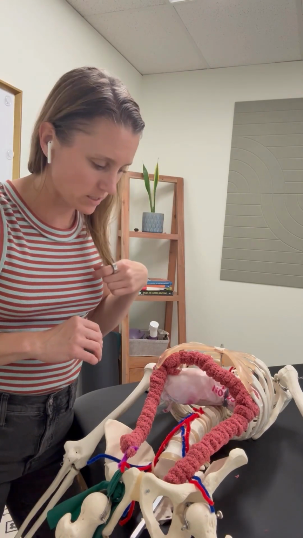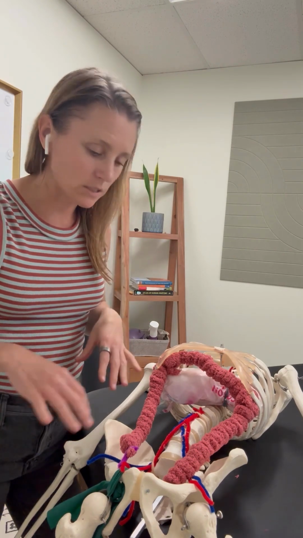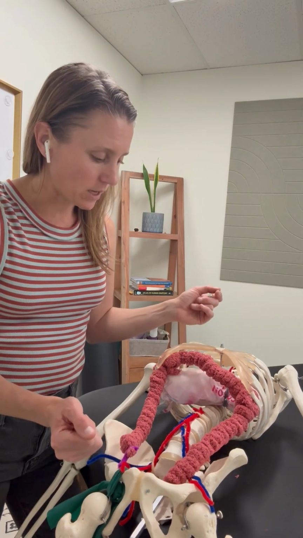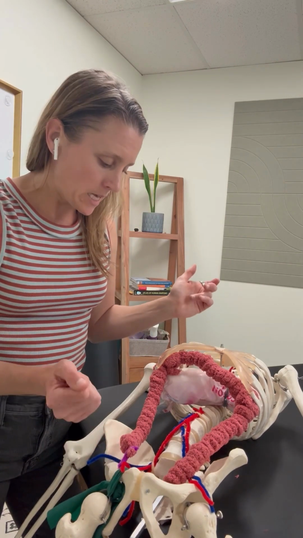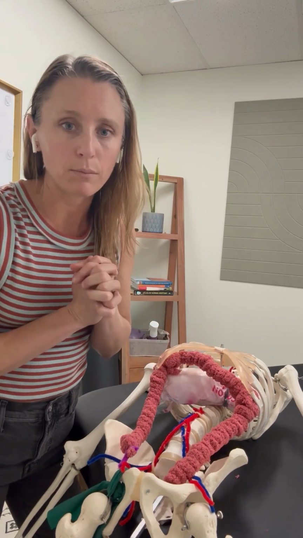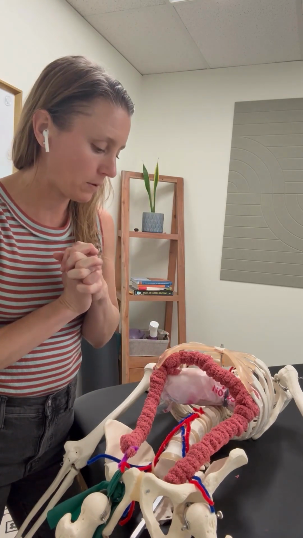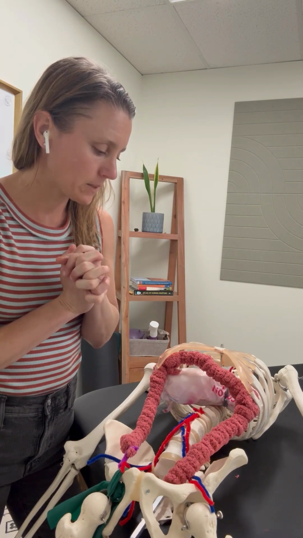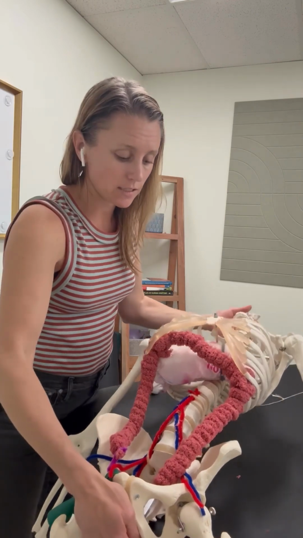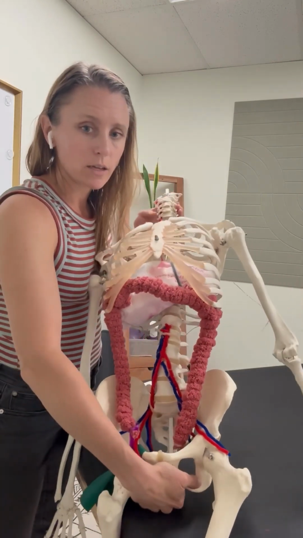This is why we want this area to be moving. It really spans a large area, diaphragm to pelvic floor. And so a lot of potential for dysfunction, especially the spine, but a lot of different ways that we can help it move and help people feel better.